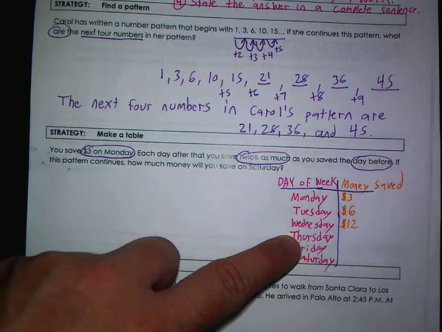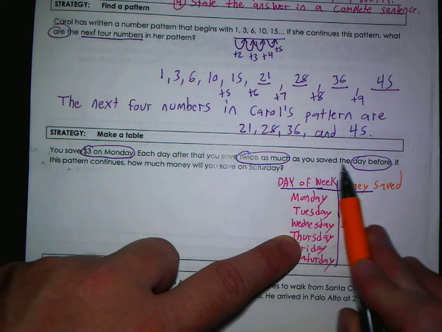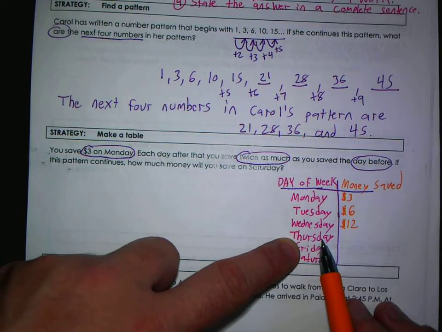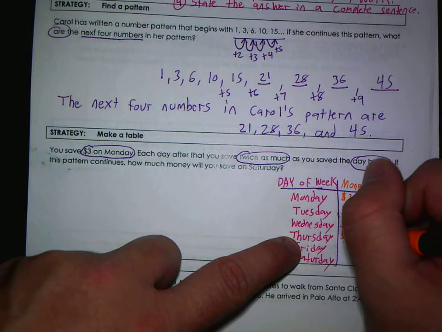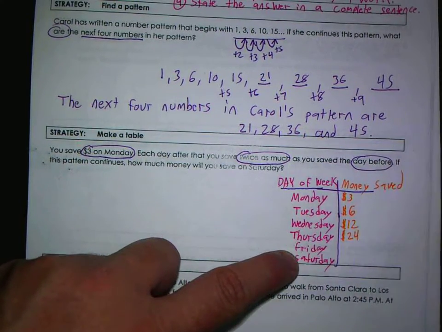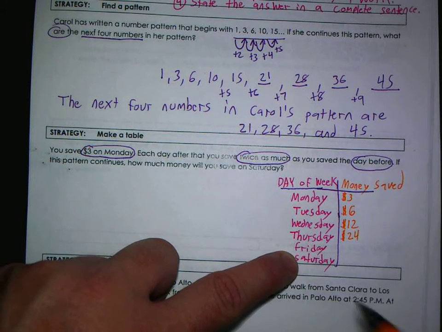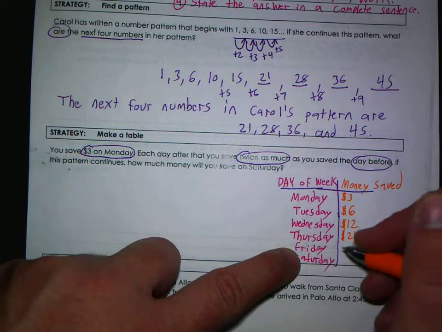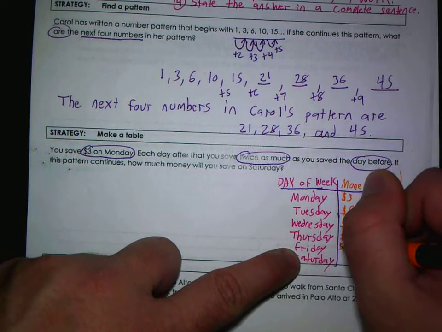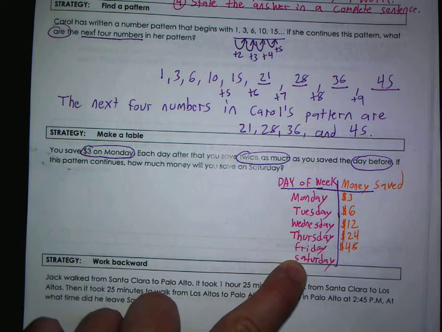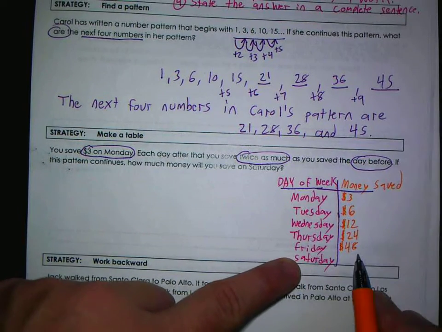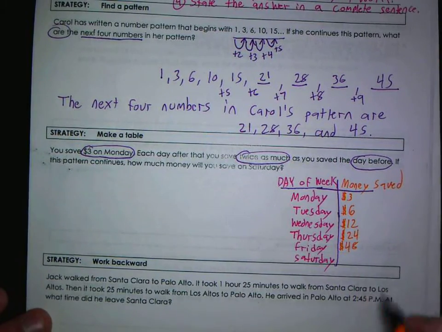Thursday, saved twice as much as she did the day before. The day before Thursday is Wednesday, so that would be 24. Friday, she saved twice as much as the day before, so that would be 48. Saturday, she saved twice as much as the day before. The day before, she saved 48. 48 times 2, that's what twice means, 96.